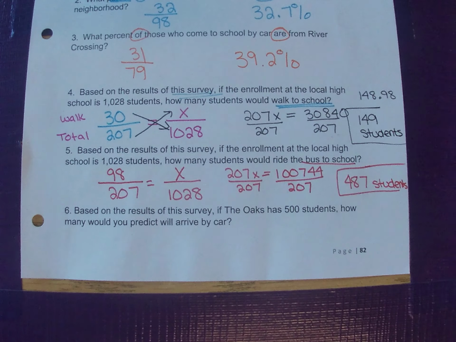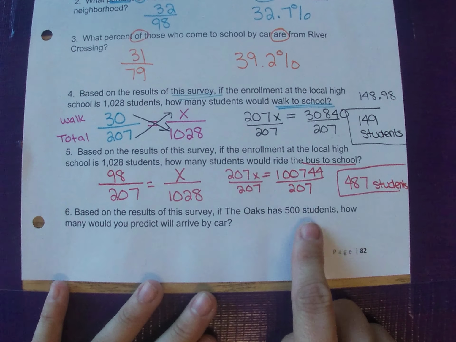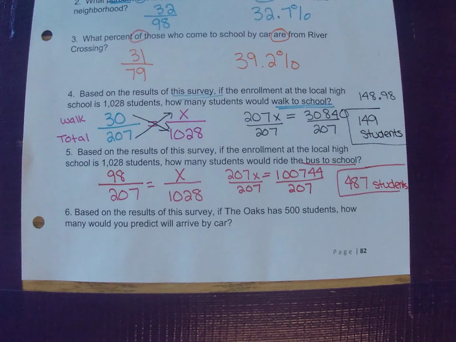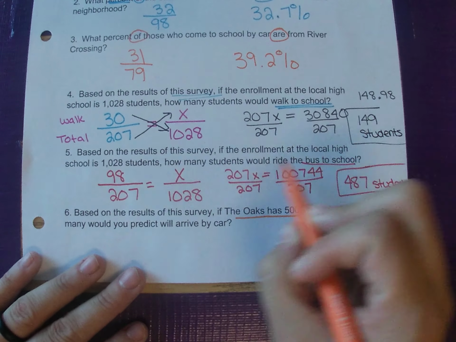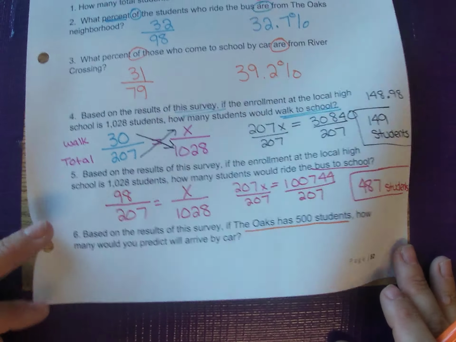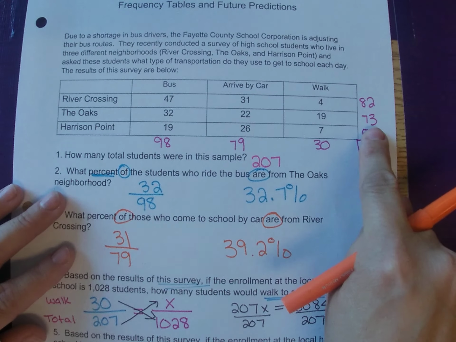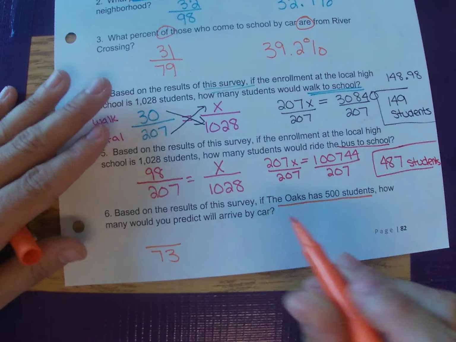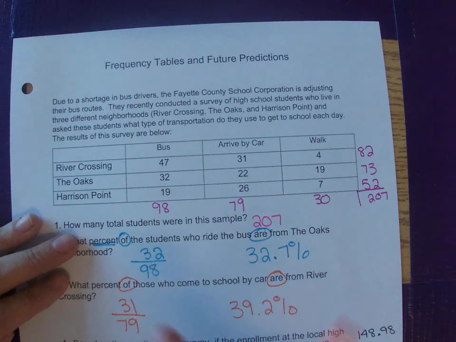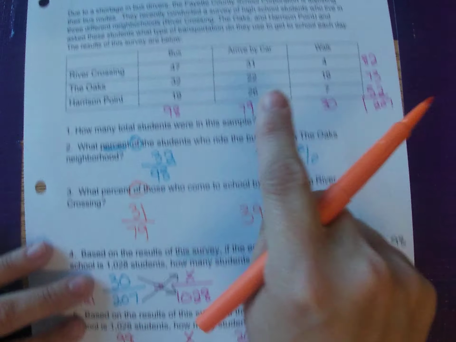Now, our next one is a little bit trickier because now we're not talking about the total of the high school. Now we're talking about the total of the Oaks. Based on the results of the survey, if the Oaks has 500 students, not the total of the entire high school, just the Oaks, so I'm only going to look at the Oaks. The Oaks has 73. And I want to know how many will arrive by car. So the Oaks arriving by car is 22.